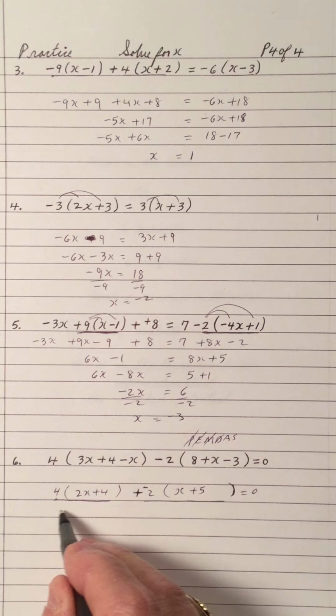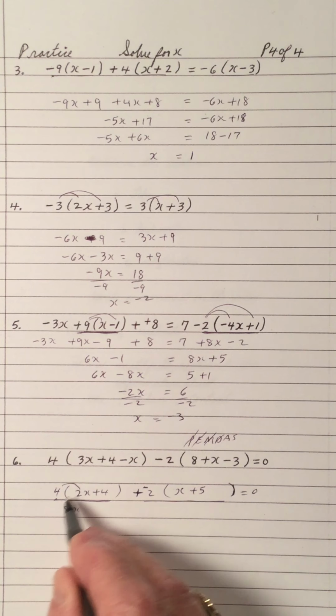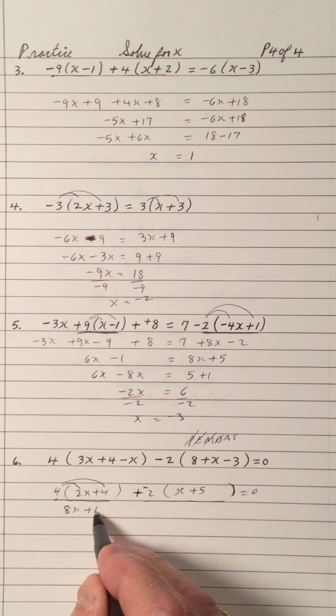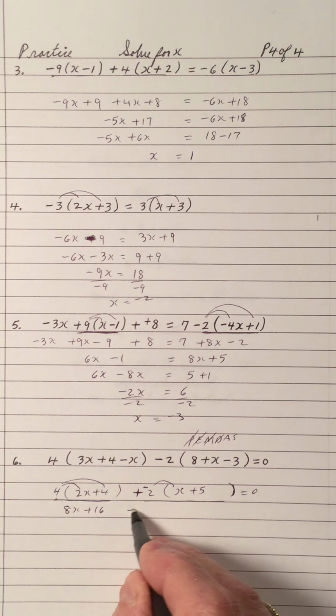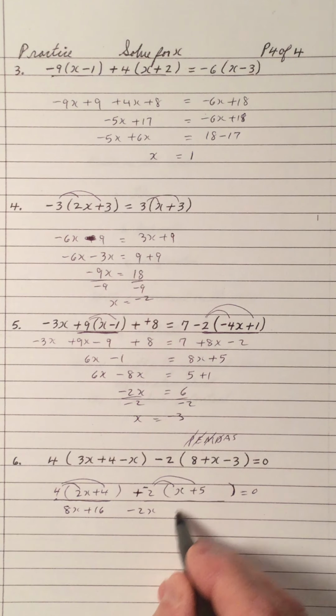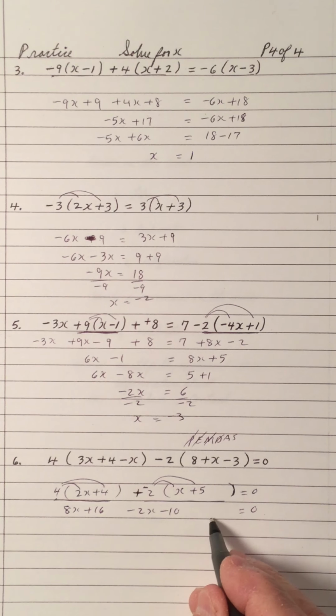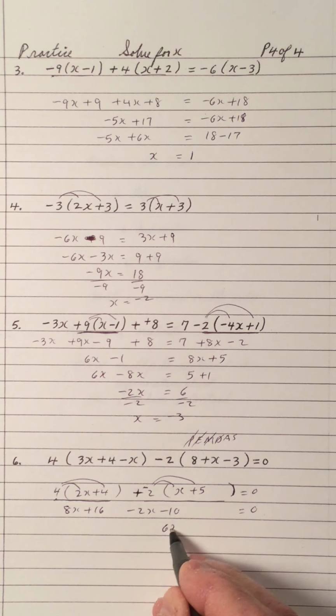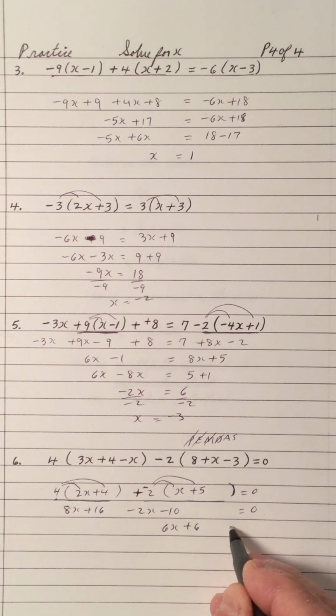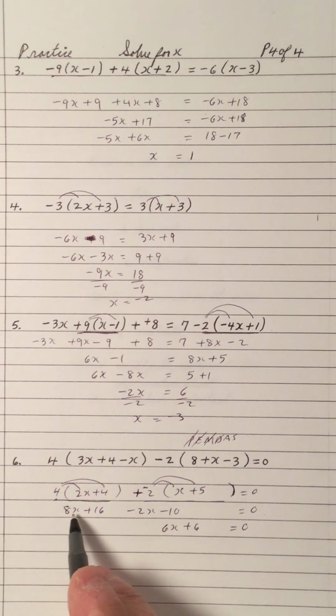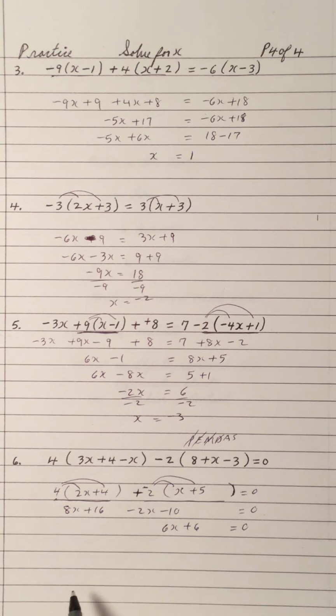So we multiply 8, 16, negative 2x, negative 10. Done. Simplify the left side. 6x plus 6 equals 0. We add up the x's, add up the numbers.